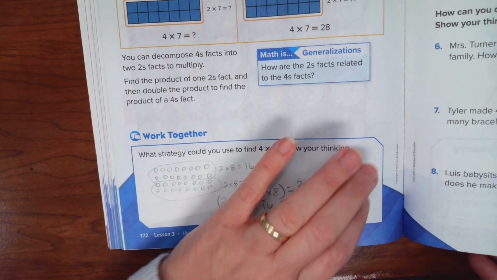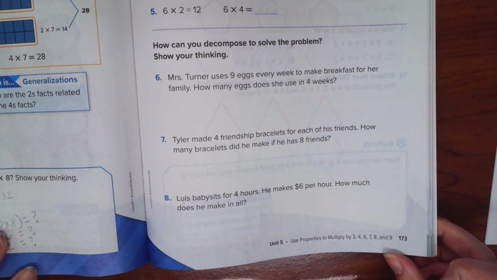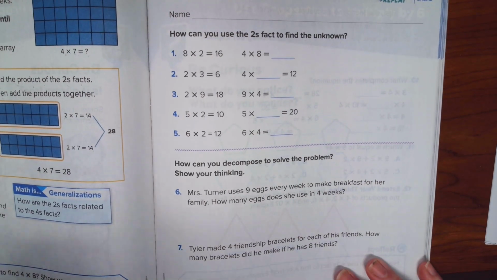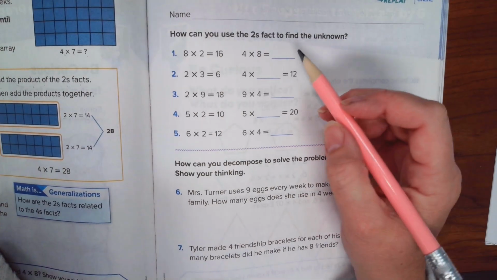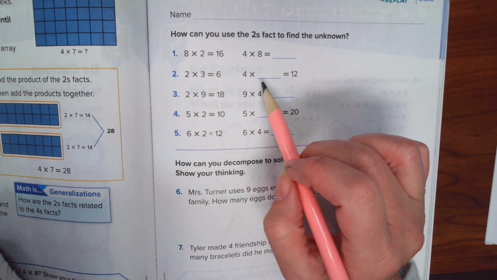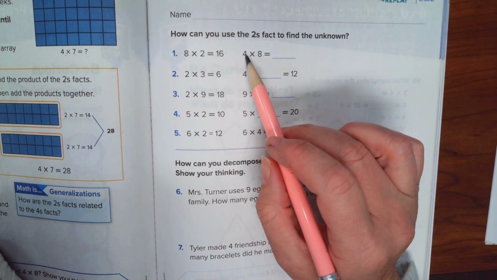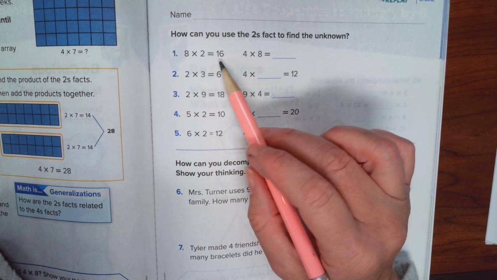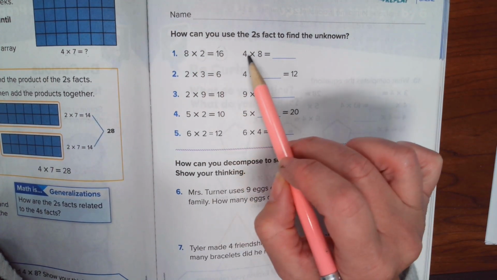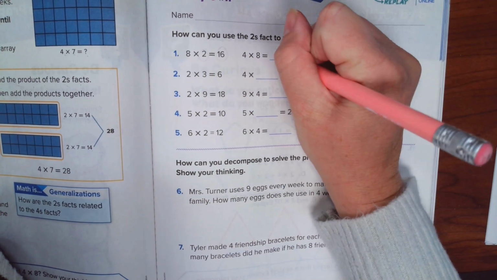Now, let's move on. We're going to go over to page 173. Go up to the top. How can you use 2 facts to find the unknown? 8 times 2 equals 16. So that means 4 times 8. So that means we're going to double our 16 because 2 doubled. So it means it's 32.